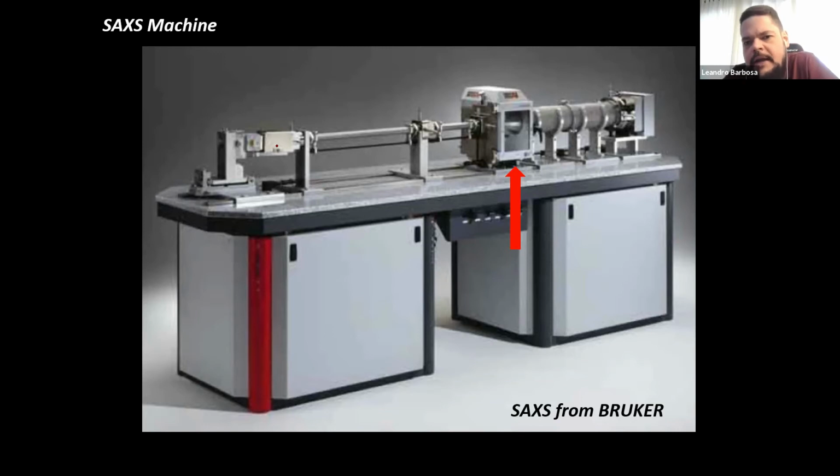The X-ray interacts with your sample, with your nanoparticle, and then some of this X-ray, after interacting with your sample, will hit the detector at the end of this small tube here. Here it is on the order of magnitude of 1 meter, more or less. This can vary a lot. We can have even 10, 20, 30 meters between the detector and the sample. This is what we call the sample to detector distance.